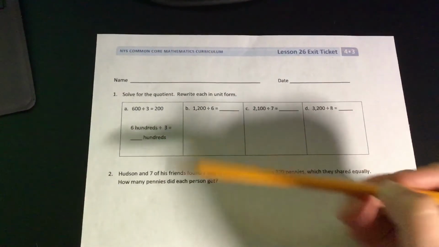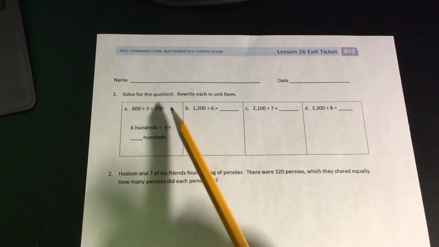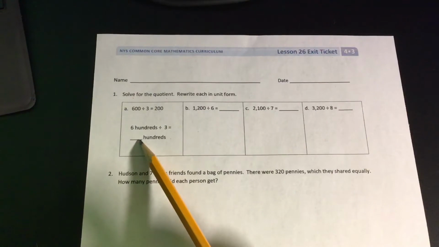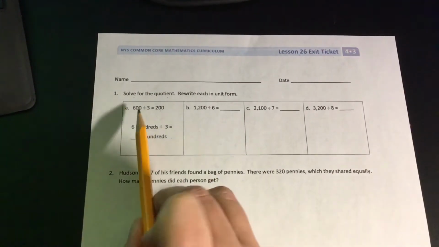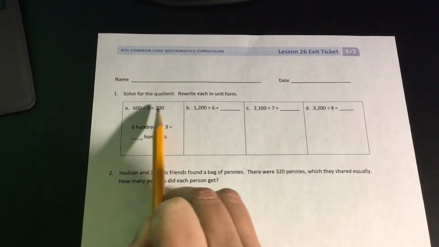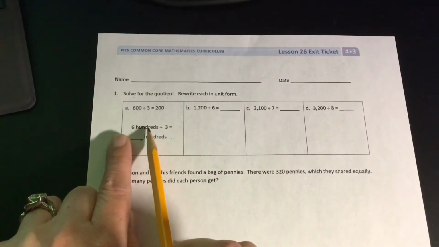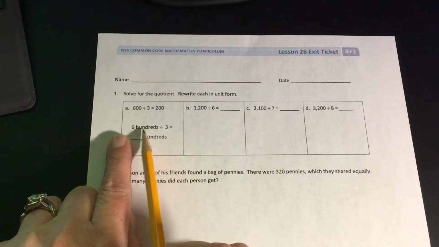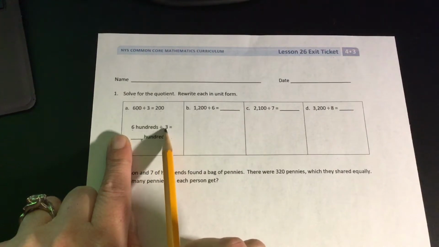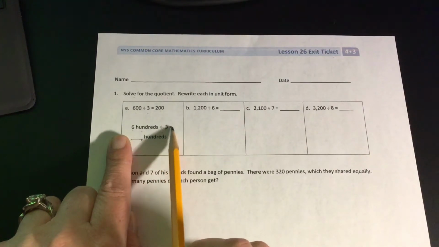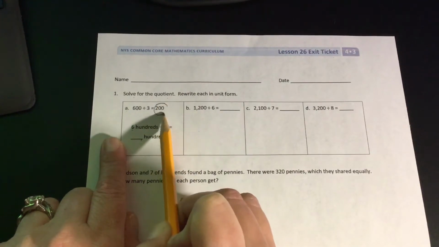So A already has it written in the unit form, but they have the quotient up here, but they didn't finish it in unit form. So we're going to finish this one together. It says 600 divided by 3 equals 200. Well, they took 600 and they wrote the word hundreds, and how many hundreds are in 600? There are 6, okay? Then they divided it by 3, okay? Equals blank hundreds. Well, here's my quotient, right?